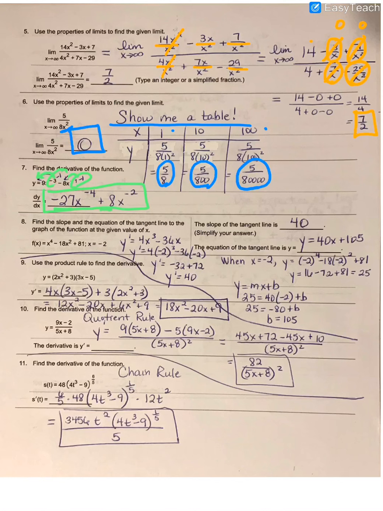On the next one, you're finding a slope and then an equation of a tangent line. Remember that it is your first derivative that actually gives you the slope of an equation of a tangent line. So starting with the function that I've given you here, we first take, using our power rule, and we get a derivative of 4x cubed minus 36x.